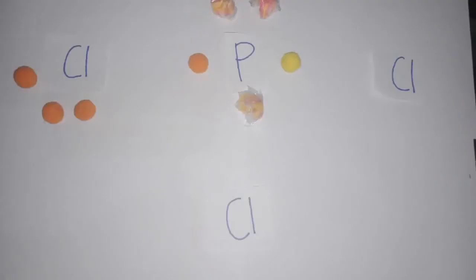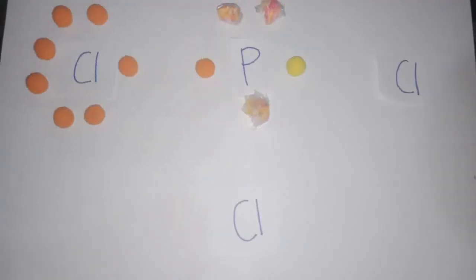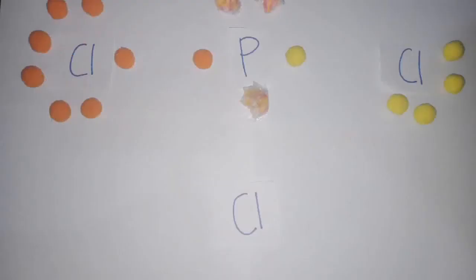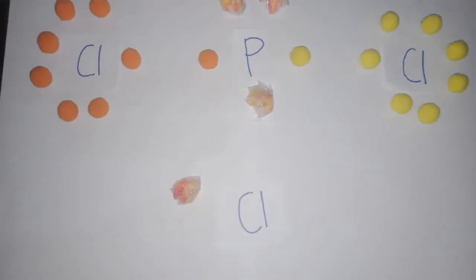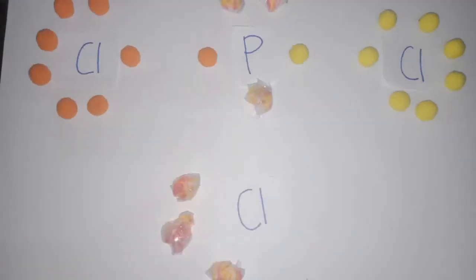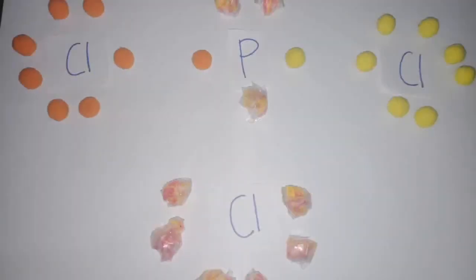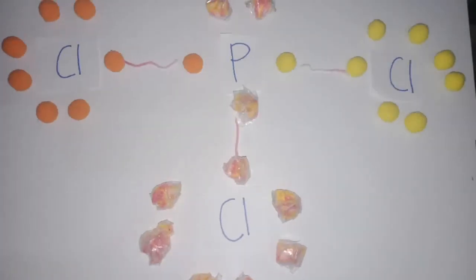Let's say we have phosphorus trichloride. In this case, the phosphorus atom needs 3 more valence electrons while the 3 chlorine atoms lack 1 valence electron each. For these elements to be stable, they need to share and pair their electrons with another atom. As you can see, the phosphorus atom is sharing its 3 unpaired electrons with 3 chlorine atoms. In the end product, all 4 of these atoms have 8 valence electrons and satisfy the octet rule.